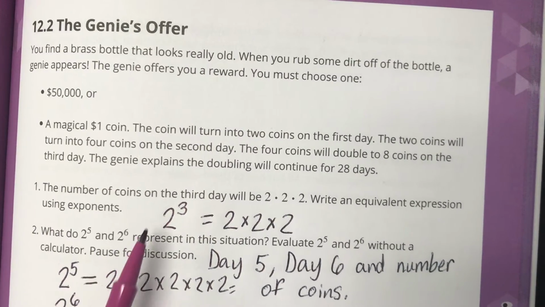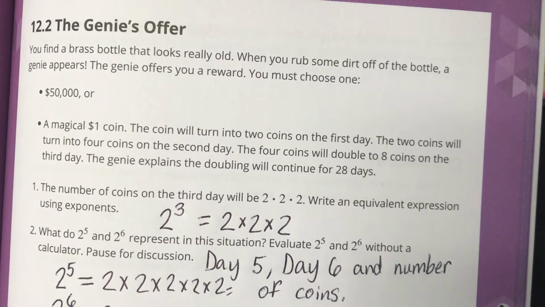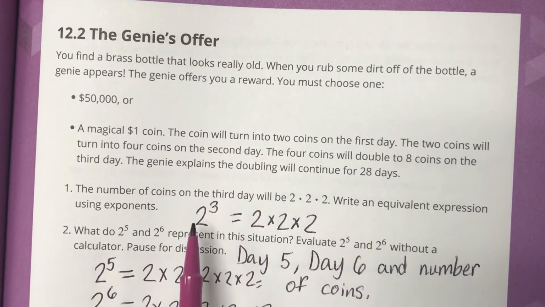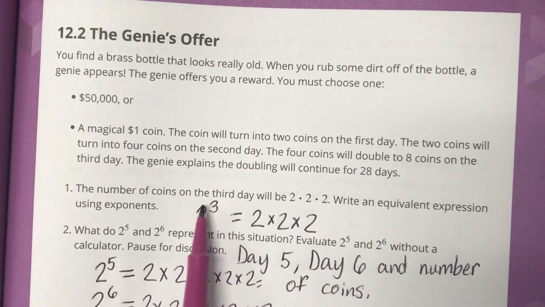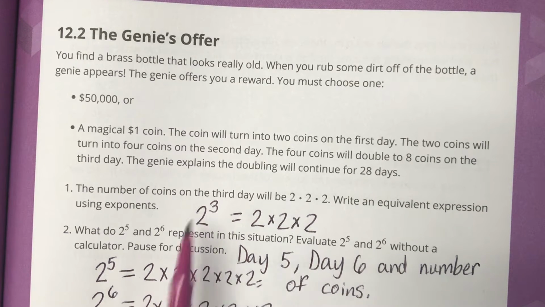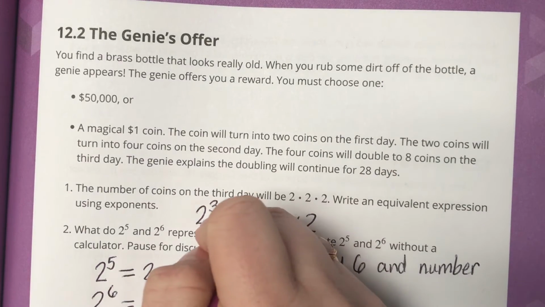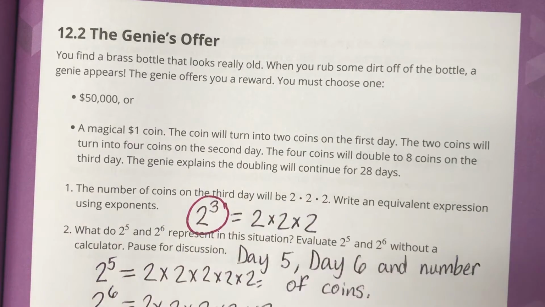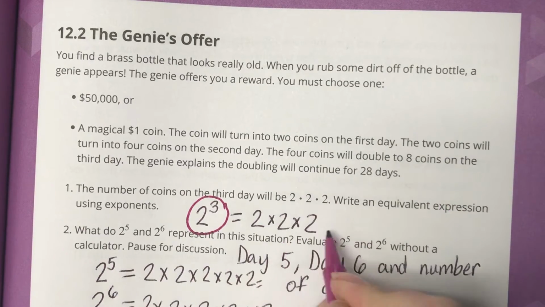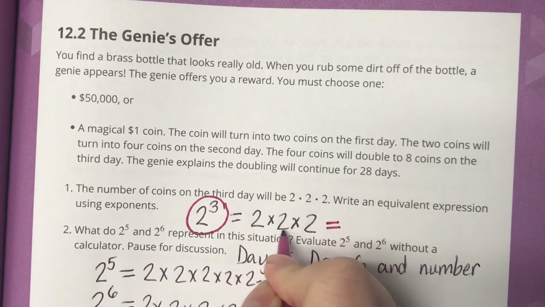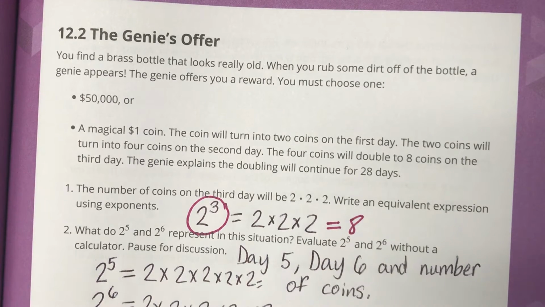All right, so the number of coins on the third day will be 2 times 2 times 2. Write an equivalent expression using exponents. So we know that exponents are the little number right at the right-hand corner of our whole number. So 2 to the third represents 2 times 2 times 2. Okay, so this would be an equivalent expression. Well, 2 times 2 is 4, 4 times 2, we have 8 coins at the end of the third day.